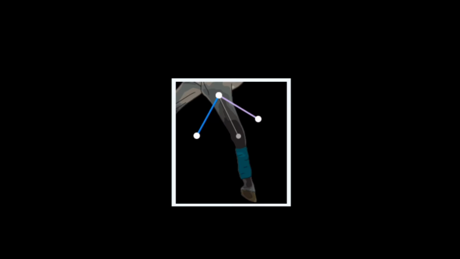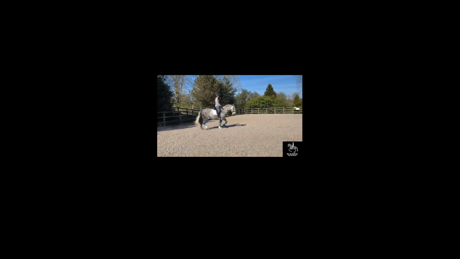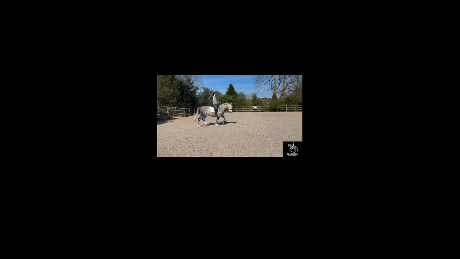To explain this more, let's start from the first metric. This is the upper front leg, from the elbow to the knee. In this example, it's the right leg as the horse was filmed on the right rein. The app has tracked the angle between the elbow and the knee throughout the video. This is what that looks like as a graph.